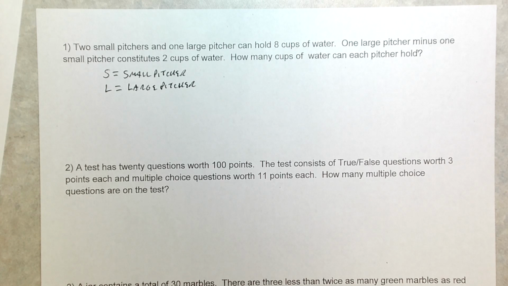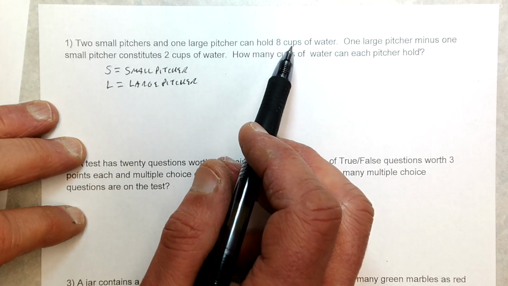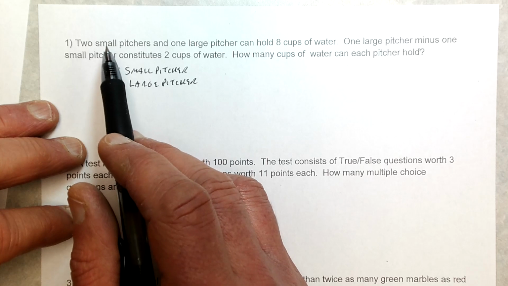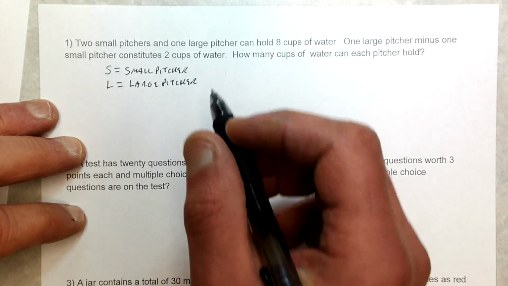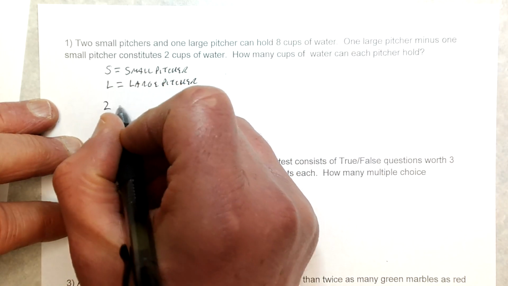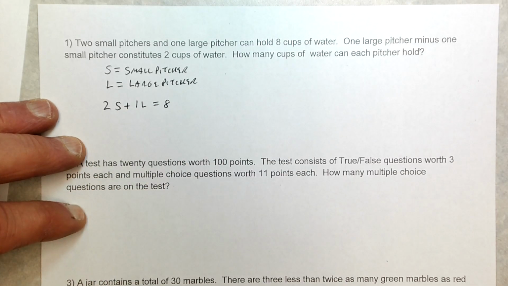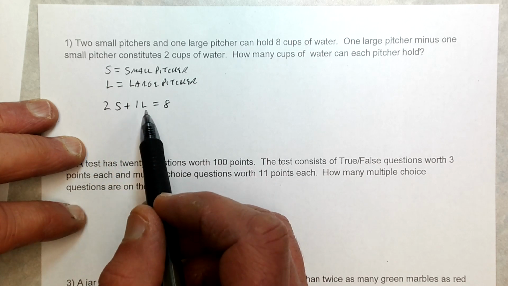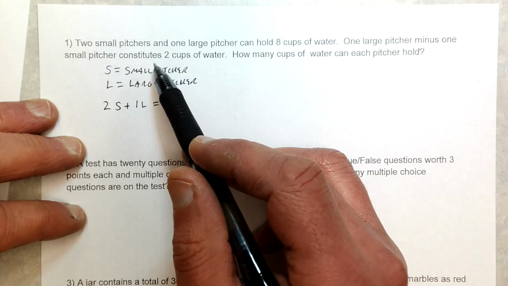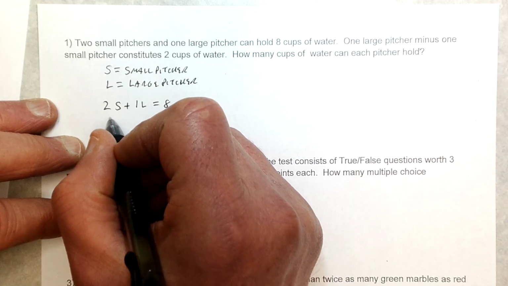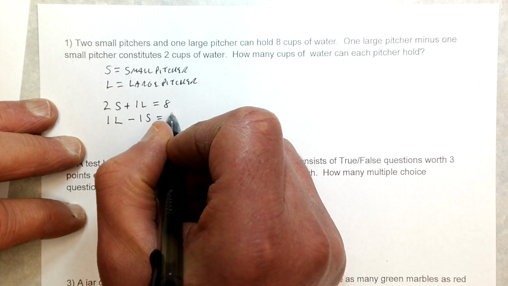But in this particular one, we have two small pitchers and one large pitcher can hold 8 cups of water. So I think we got a value equation there. We could say that 2S plus 1L is equal to 8. That's the total value. And so there's one equation: 2S plus 1L is equal to 8. Then the other equation, we need at least 2 equations if we have 2 unknowns. Let's go ahead and read this second one. It says one large pitcher minus one small pitcher constitutes 2 cups of water. So that would be 1L minus 1S is equal to 2.